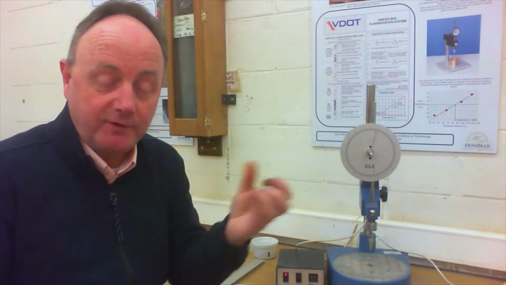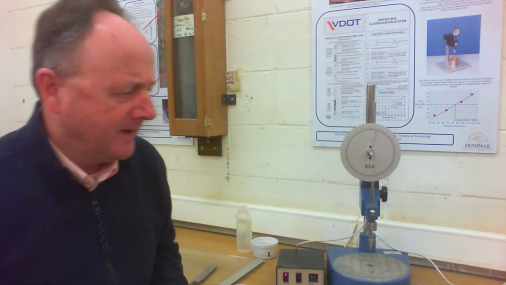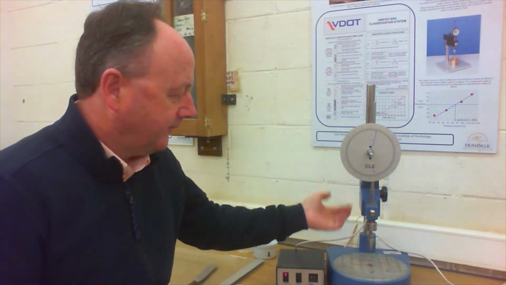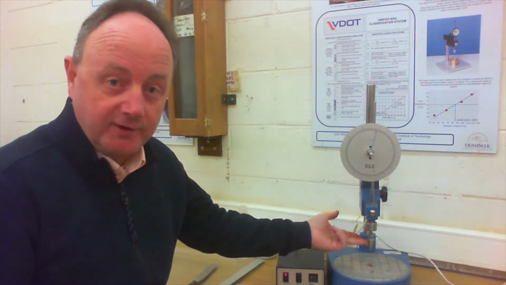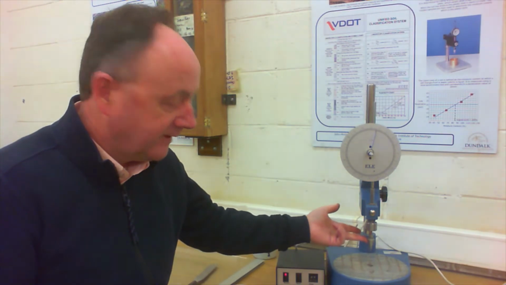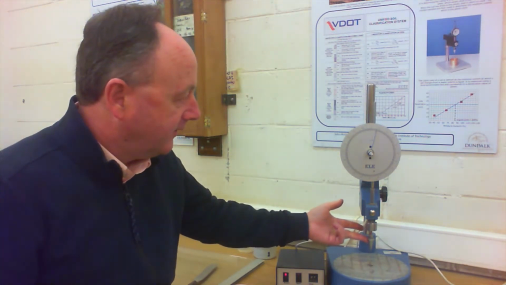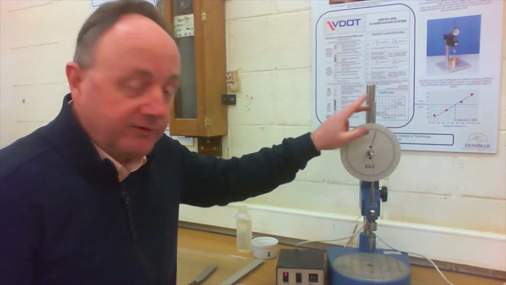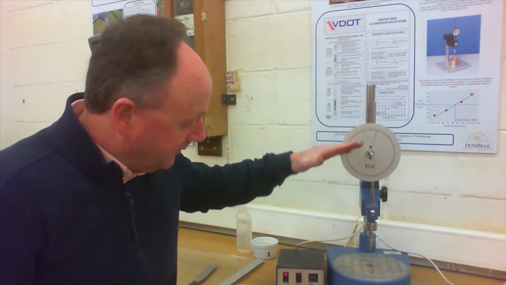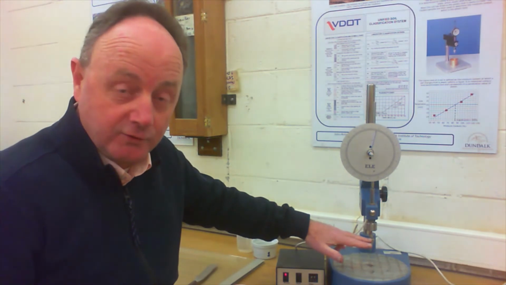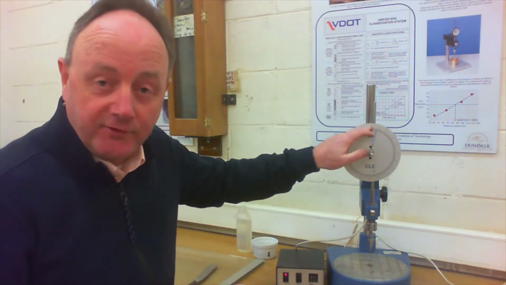But how do we measure that? Well, there's a couple of ways of doing it, and we're going to use the cone penetrometer test, which I've set up here beside me. So this is our cone penetrometer, and down at the bottom here you can see a steel cone that we're going to drop into the sample of soil in a moment, and it's attached to a dial gauge. This dial gauge measures the penetration, how far that cone goes into the soil, and it measures it in decimillimeters, or tenths of a millimeter.